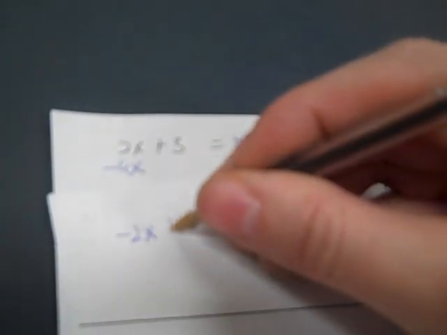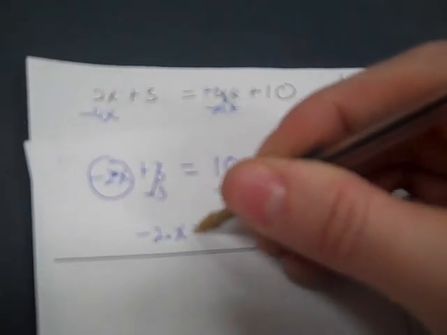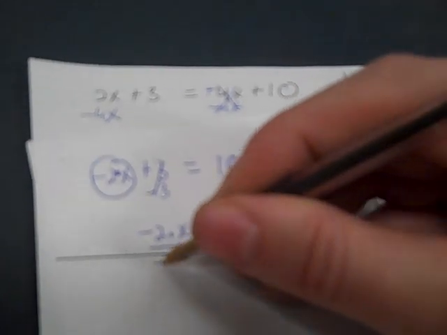So I'm going to minus 4x, and then I would minus 4x from 2x. Okay, so 2 minus 4 is negative 2, and then plus 3 equals positive 10. Now you just do a dot and circle, and then you minus 3. 10 minus 3 is 7. And then you divide both sides by negative 2.